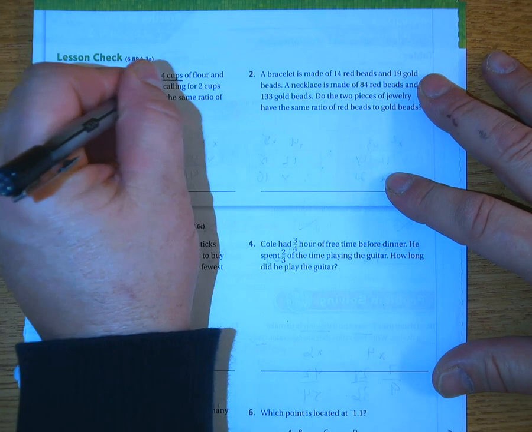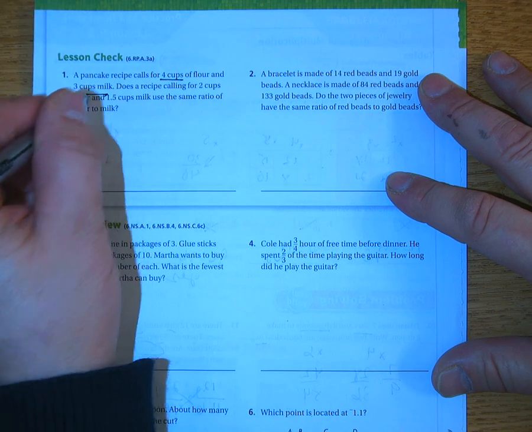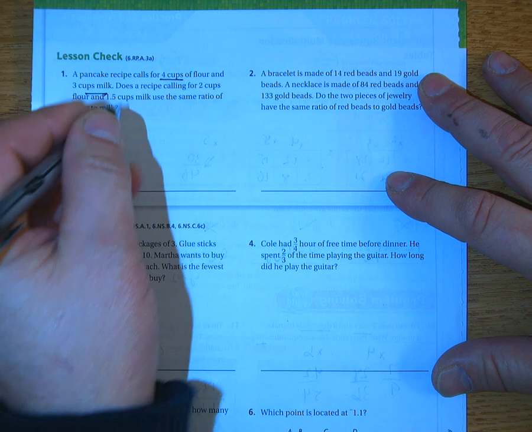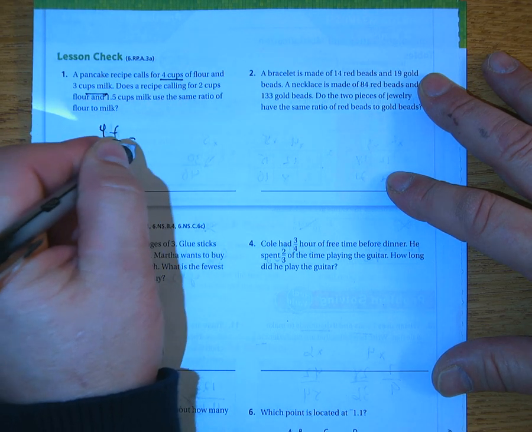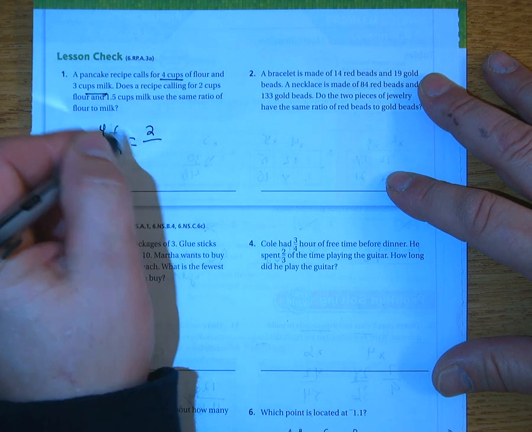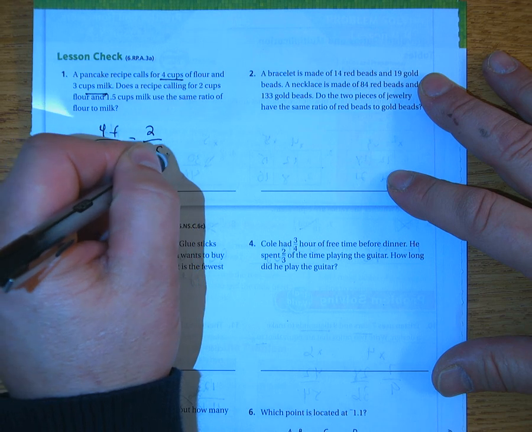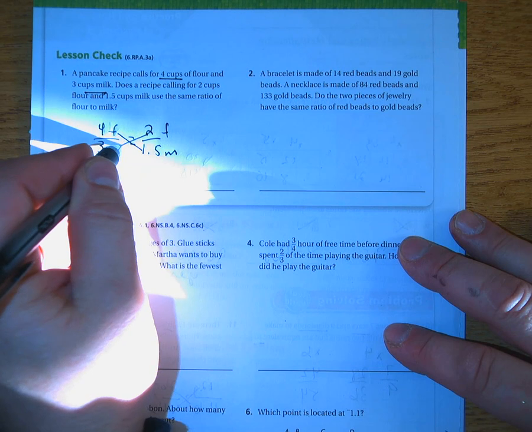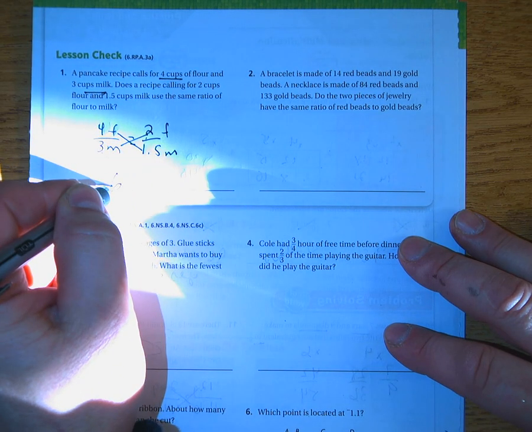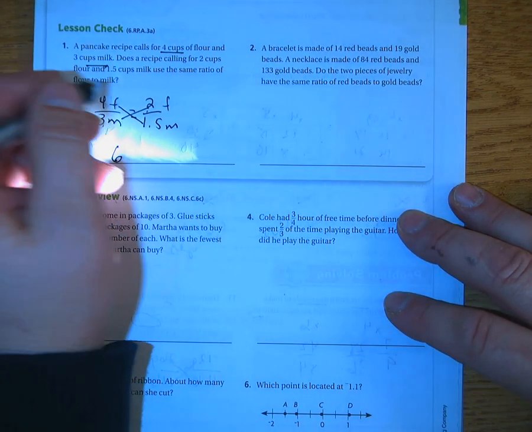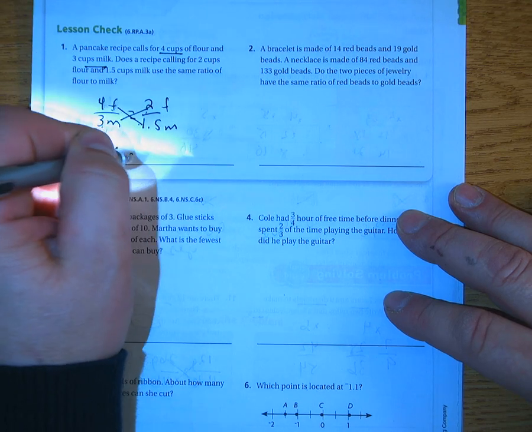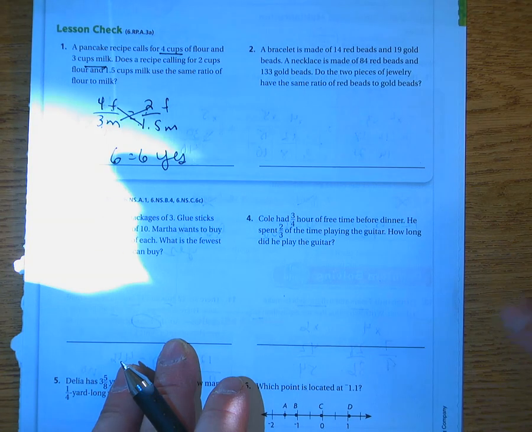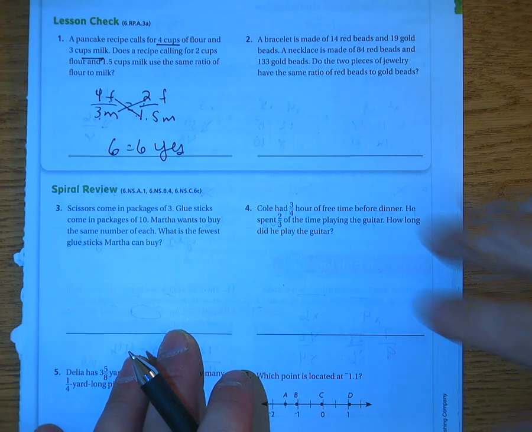A pancake recipe calls for 4 cups of flour and 3 cups of milk. So 4 flour, 3 milk. Does a recipe calling for 2 cups of flour and 1.5 cups of milk use the same ratio? So I'm going to cross multiply. 2 times 3 is 6. And guess what? 4 times 1.5 is 6. And so the answer is yes. It calls for the same ratio, not the same amount, but the same ratio.